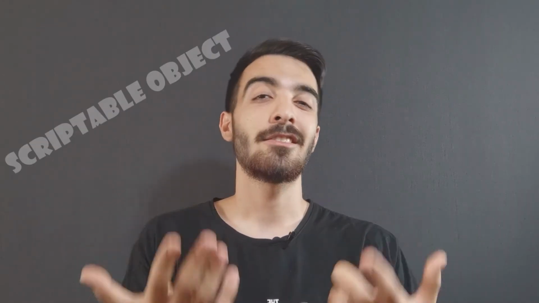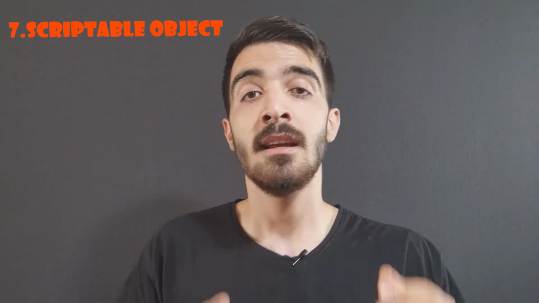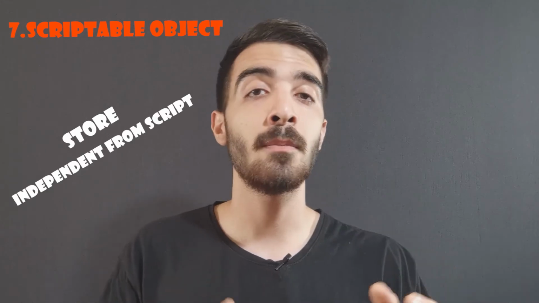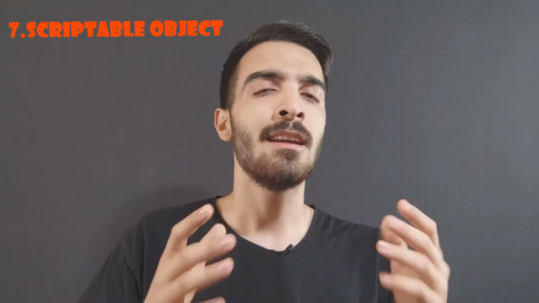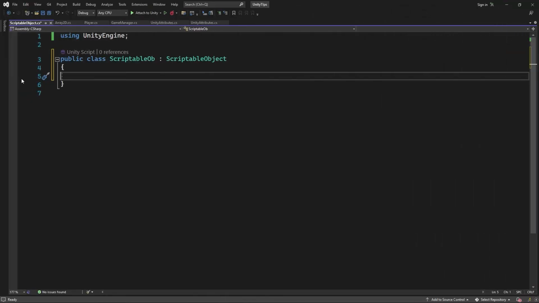Number 7. Scriptable object. A scriptable object is a Unity serializable class that allows you to store large quantities of shared data independent from a script instance. It's a great way to store your data. So let's see. For example, we have some players that we want to get their information.